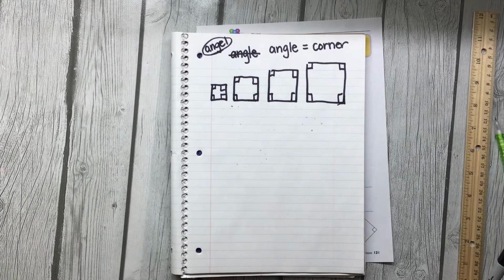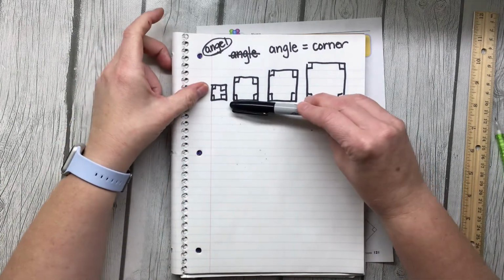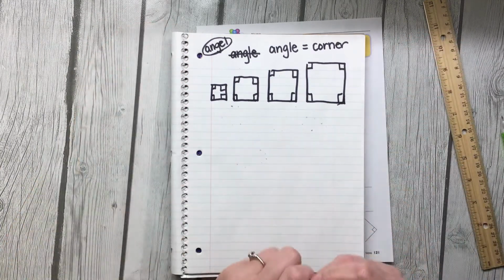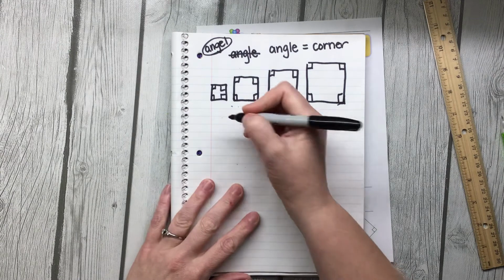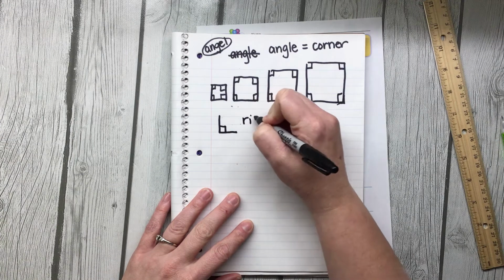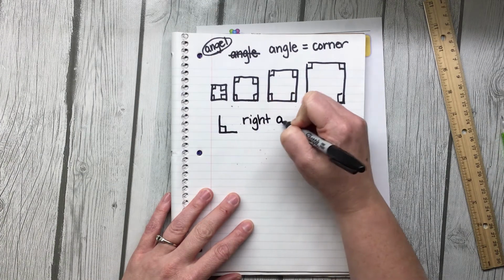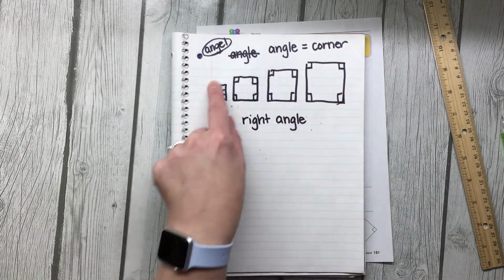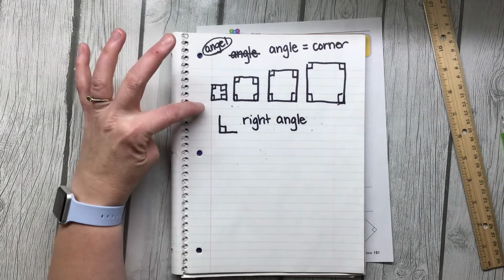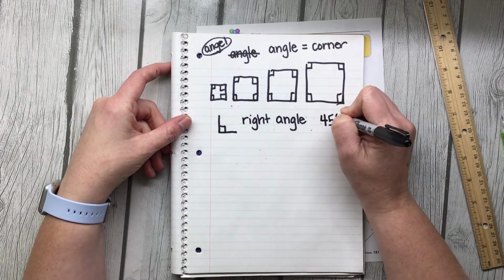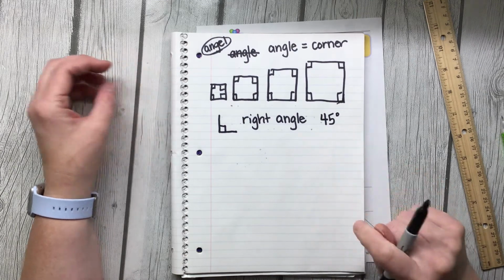Yeah, so each side is a straight line, and they all have square corners. And that's why I put that little thingy in there. So anytime that you have that perfect corner that you could put a square in, that's called a right angle. All right, so all of these corners, all of these angles in the square are right angles. And that also means that it's a 45-degree angle. But you don't need to know that part yet.